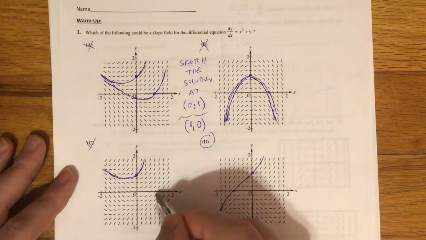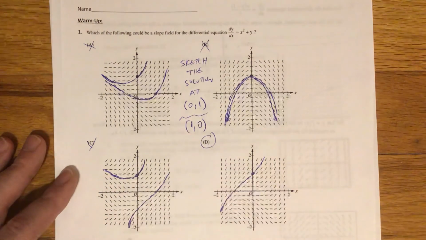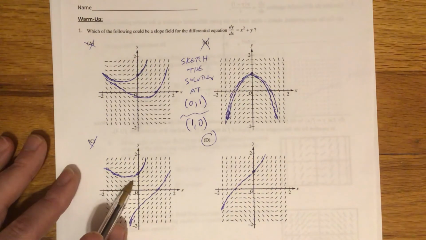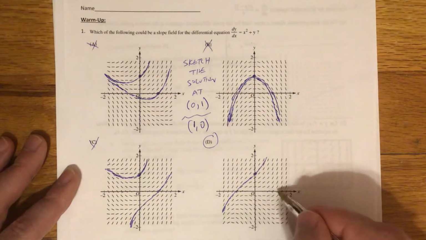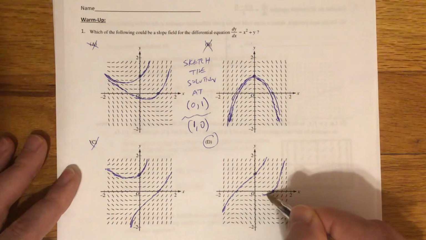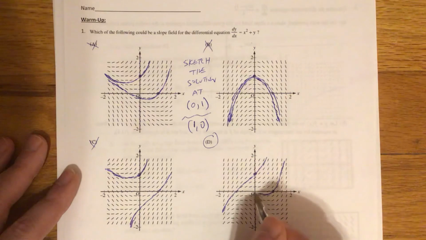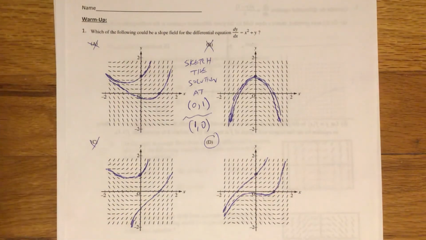This one at 0, 1 looks completely different because it goes over here and kind of follows down here. So the solution at 1, 0 looks very different from the solution at 0, 1, even though they're part of the same family of functions. And then this one's solution at 0, 1 would look something like this. That's my best guess. All right, so long as they're close.